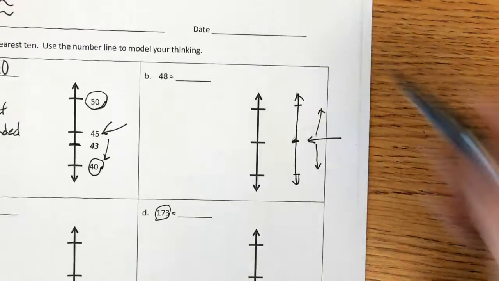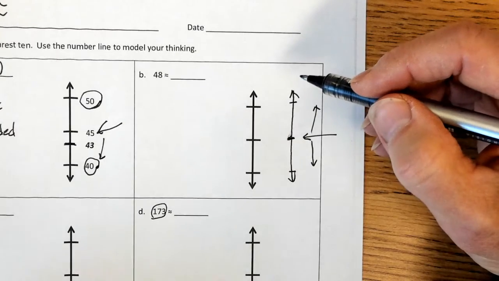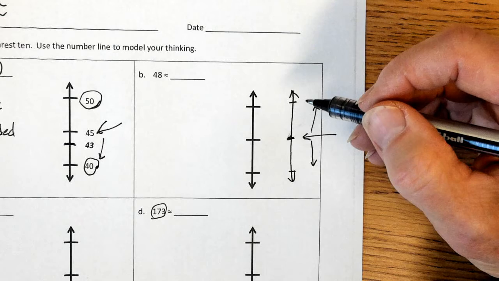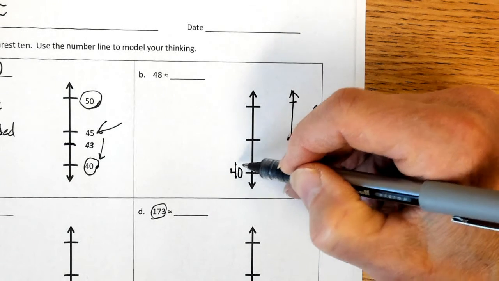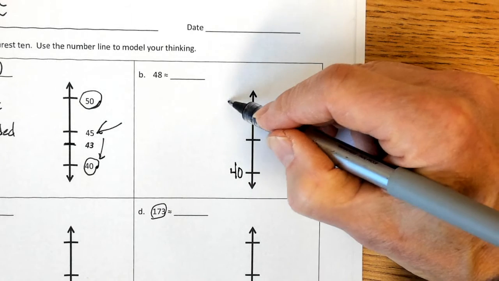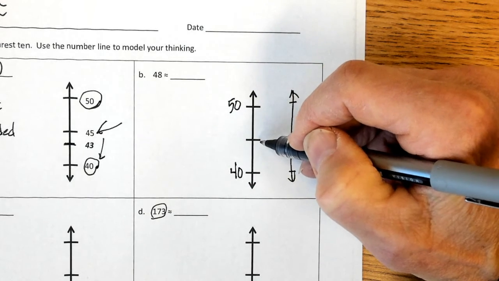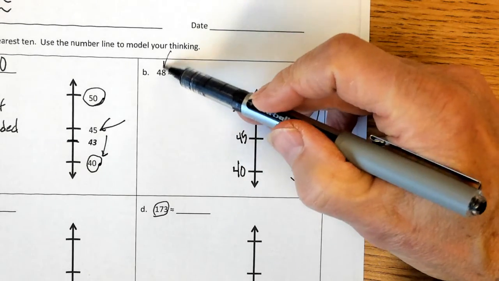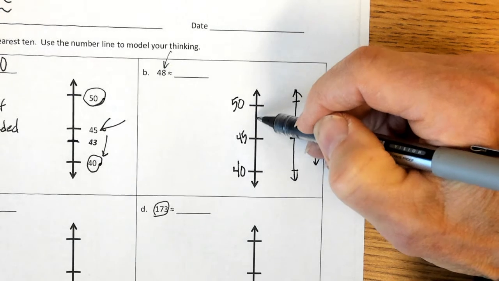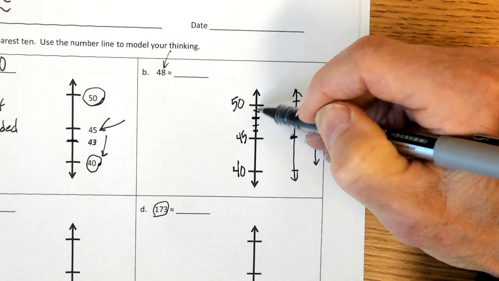Here we go. 48. Well, which two multiples of 10 surround 48? Underneath it, so to say, less than 48 is 40, and the one just beyond it is 50. What is the midpoint? 45. Plot 48 to see it. Well, that would be somewhere around here, like 46, 47, 48, 49, 50, right?